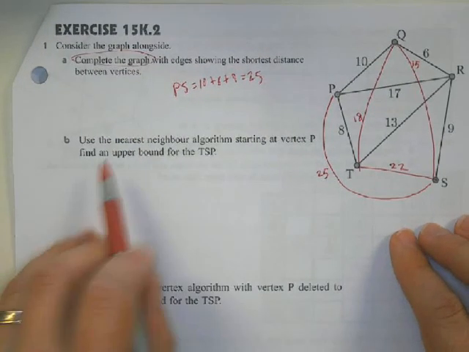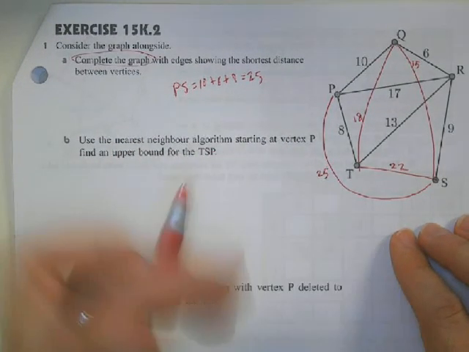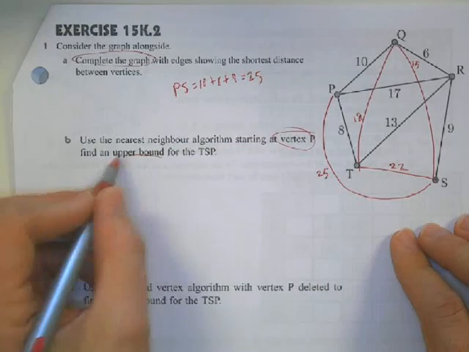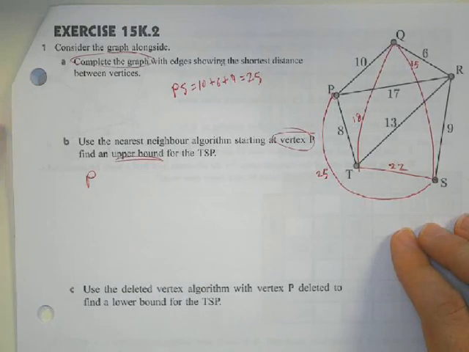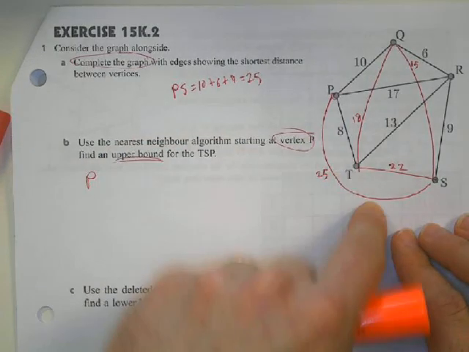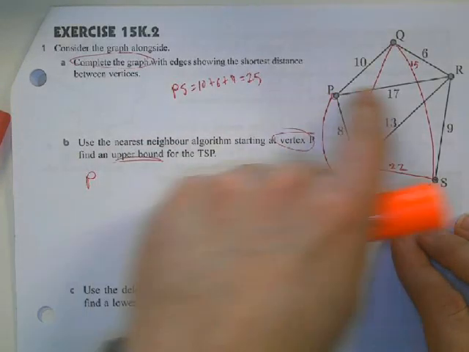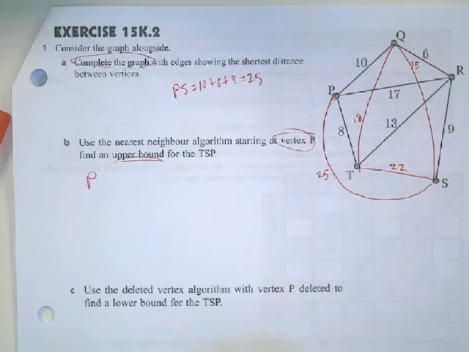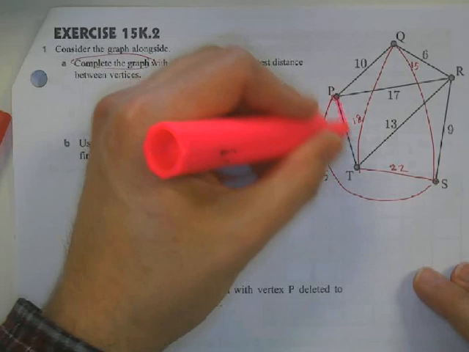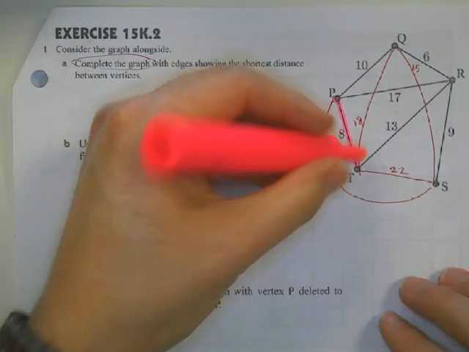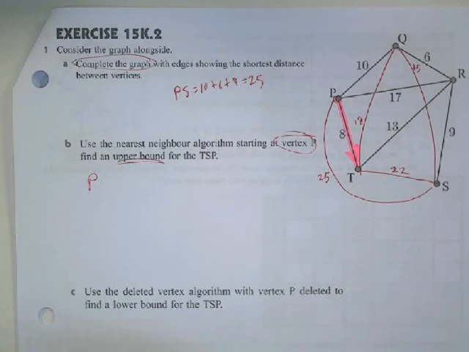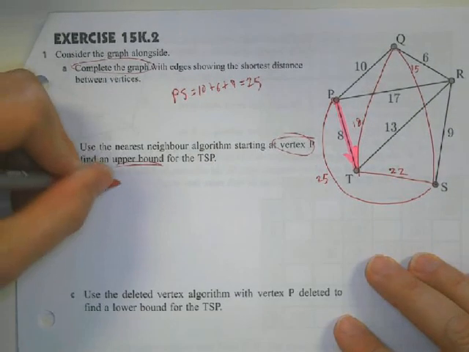Okay, use the nearest neighbor algorithm starting with vertex P. Find the upper bound. Okay, so starting with P, the shortest one, 25, 8, 17, 10. Okay, so clearly 8 is the shortest path right there. So got P to T, which is 8.